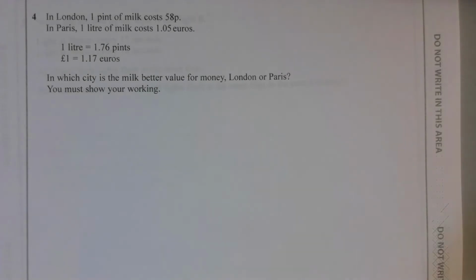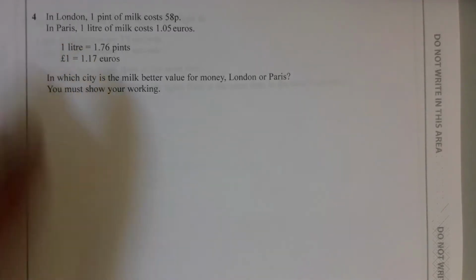Now there's more than one way to do this. You can find out which one is better value by pounds or by euros, by litres or pints. Any combination of litres and euros or pints and pounds or anything. So I'm going to show you mine. If you get the same answer and your working is good, then you can give yourself the marks as well.